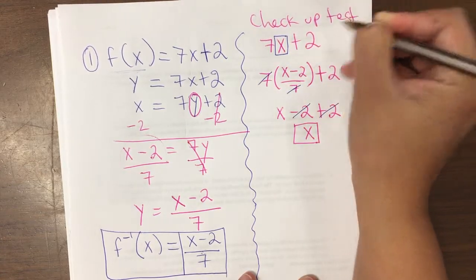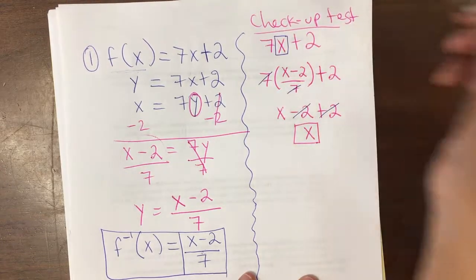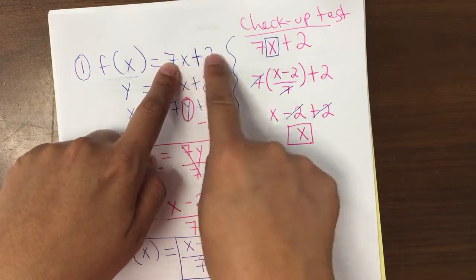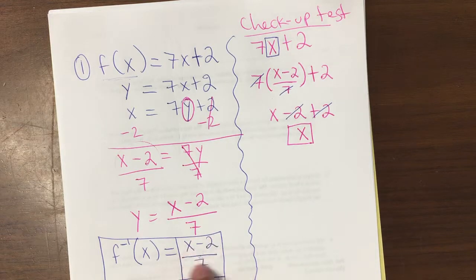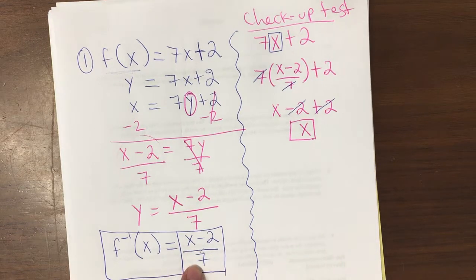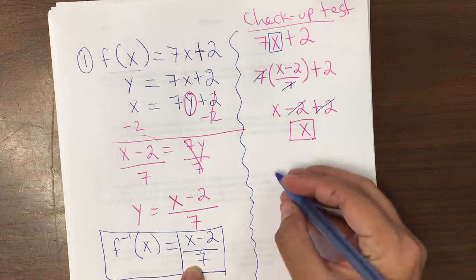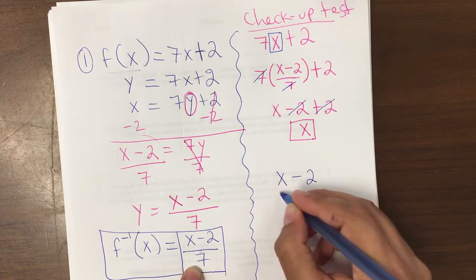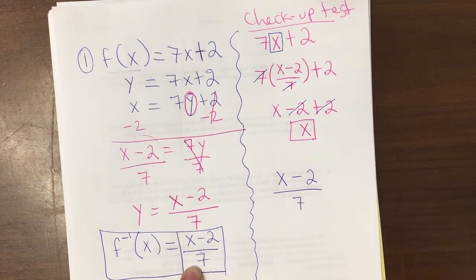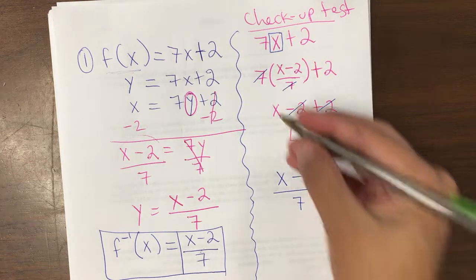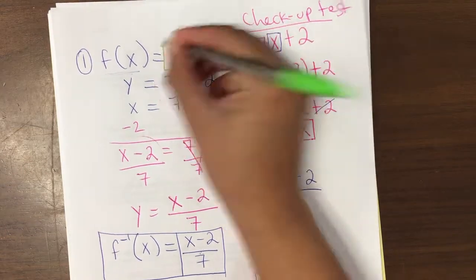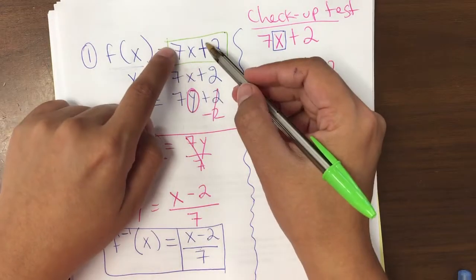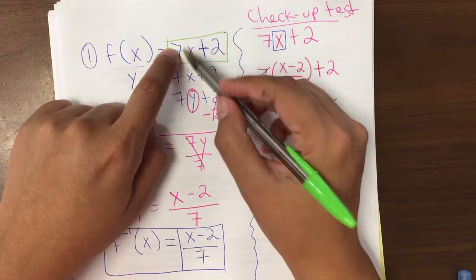The next part of the checkup test, because you have to do 2 parts, you cannot do just one. The other part is that now you don't get this equation, but you get this part of the inverse function. And so it's going to be x minus 2 divided by 7, but now you're going to replace this x with the original function.